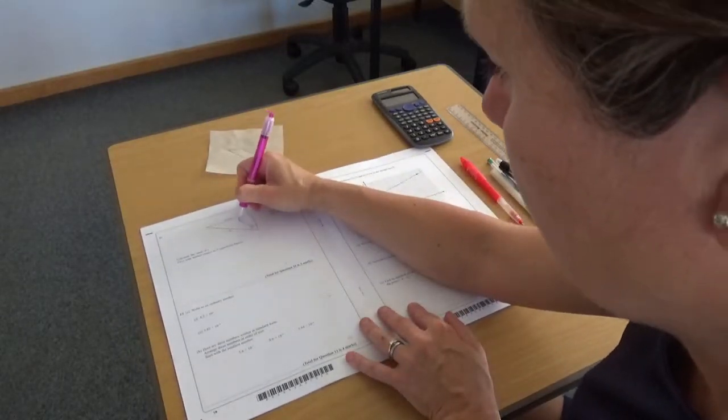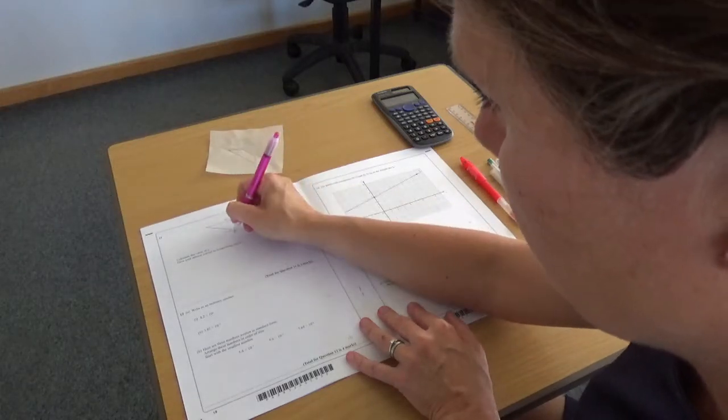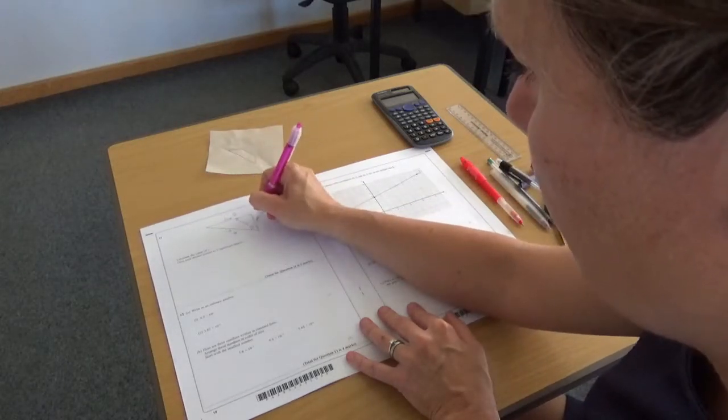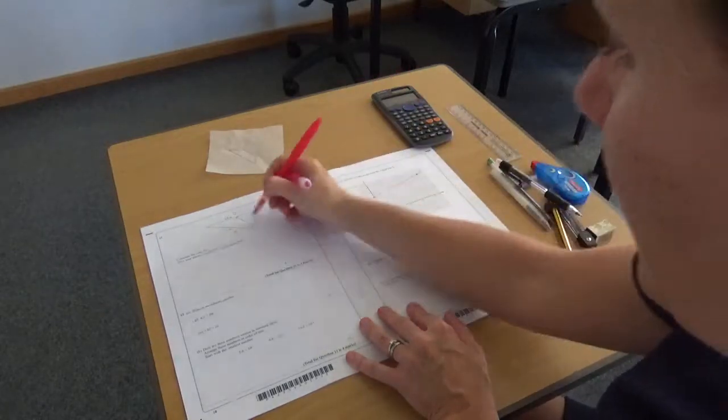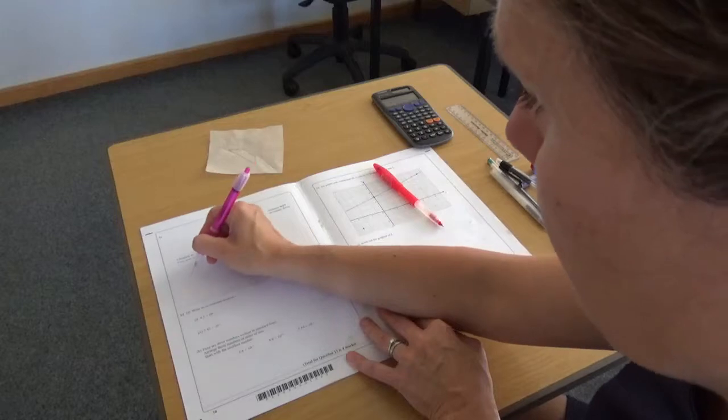SOHCAHTOA, start at the angle, go across to the opposite side. Longest side is hypotenuse, spare is adjacent. Adjacent doesn't have any friends, cross him out. O and H means it's sine.